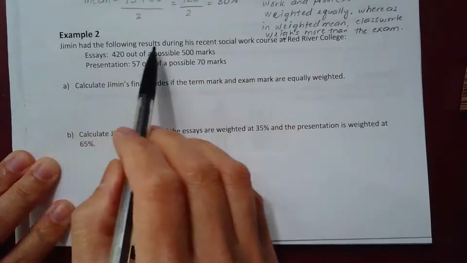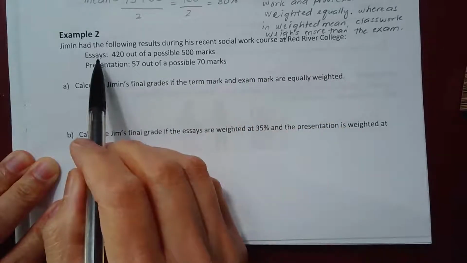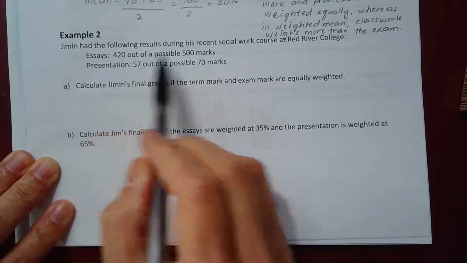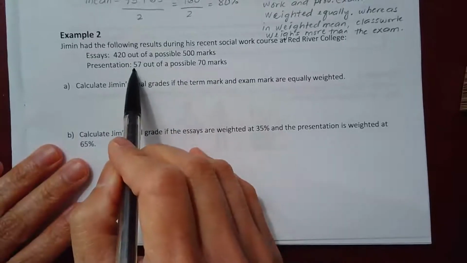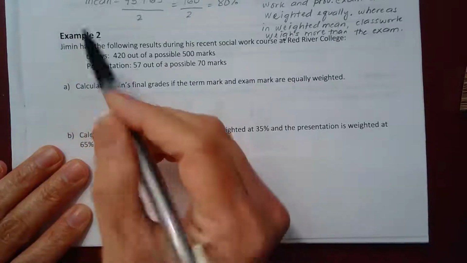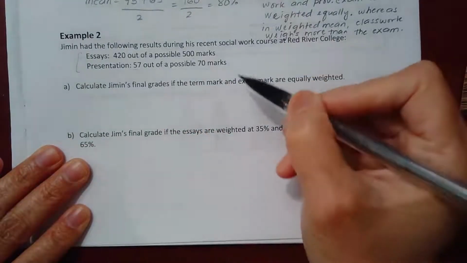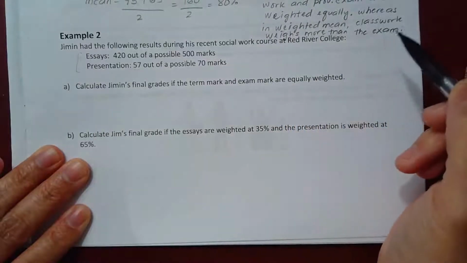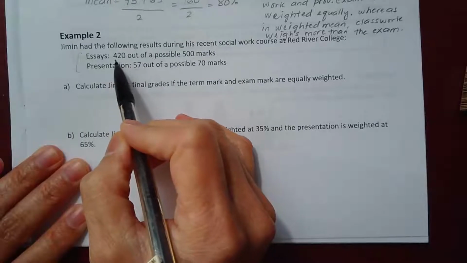Jimin had the following result during his recent social work course at Red River College. Essay is 420 out of 500 marks. And then presentation got 57 out of 70 marks. So these are the only two things that are evaluated for his course: essay and presentation. So let's just take a look.